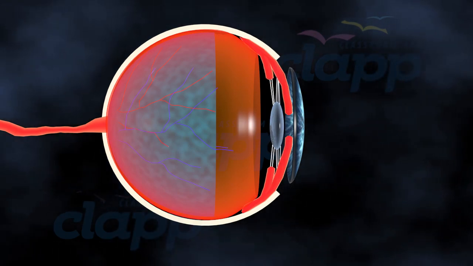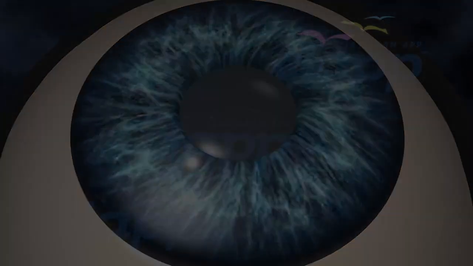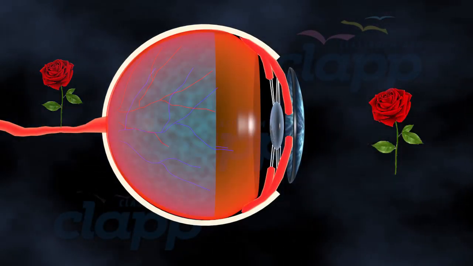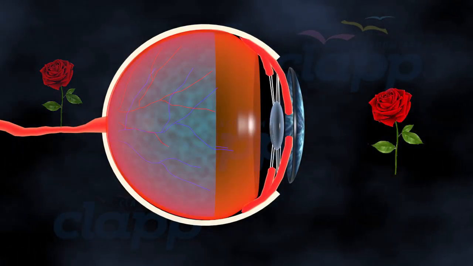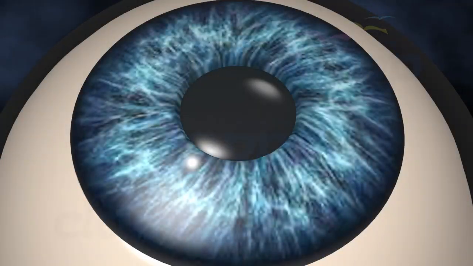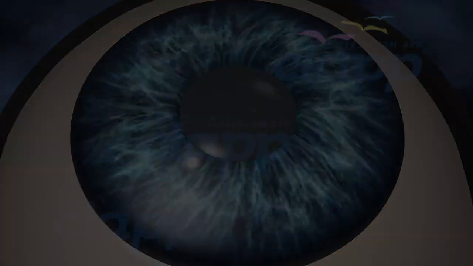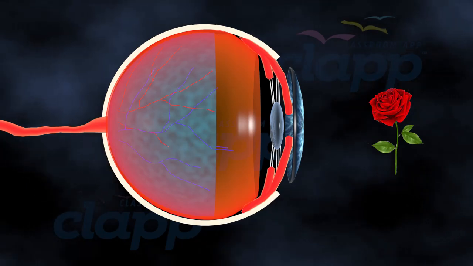As we age, the lens in our eyes becomes less flexible and transparent. This natural aging process can lead to the development of cataracts. Cataracts occur when the lens of your eye becomes cloudy, making it difficult to see clearly. Imagine looking through a foggy window. That's similar to what it's like when you have cataracts.